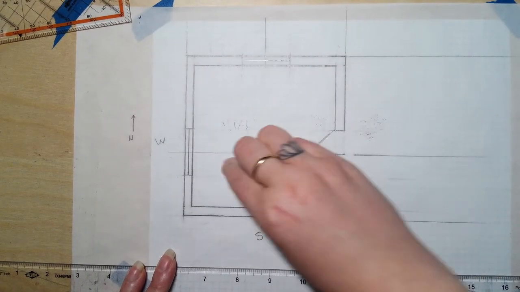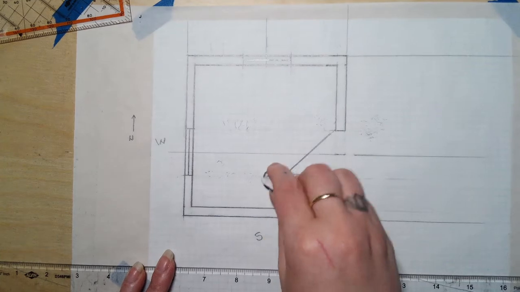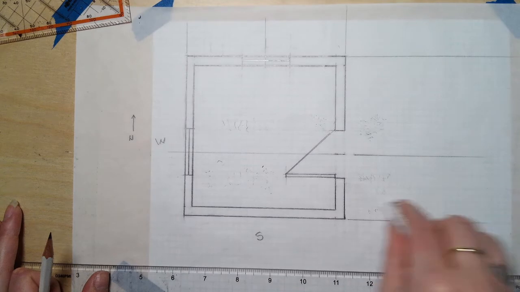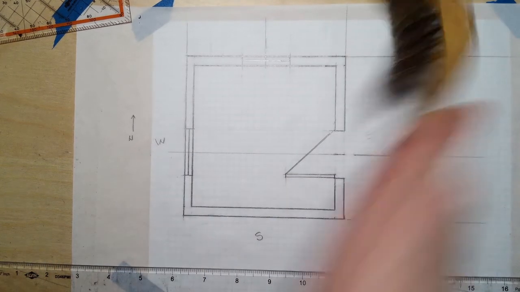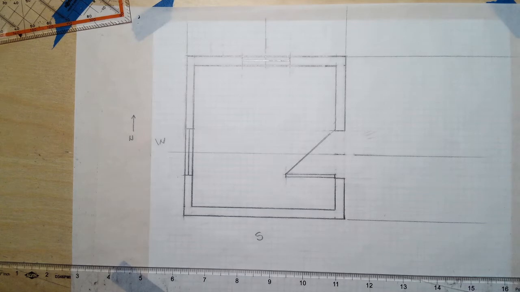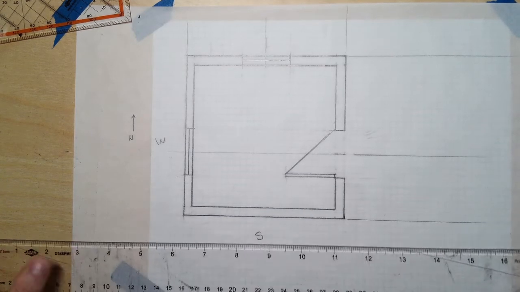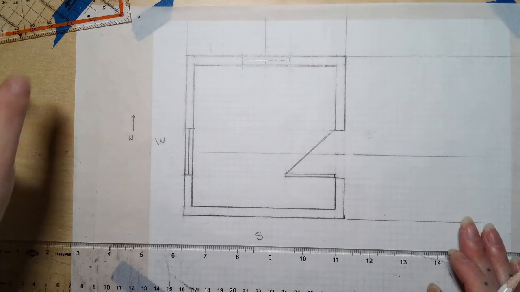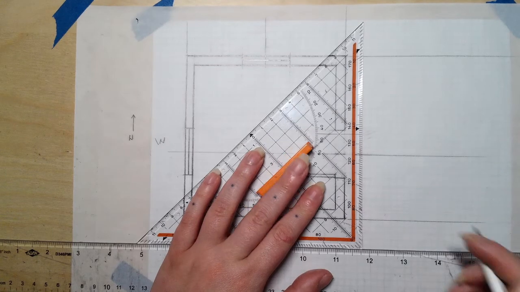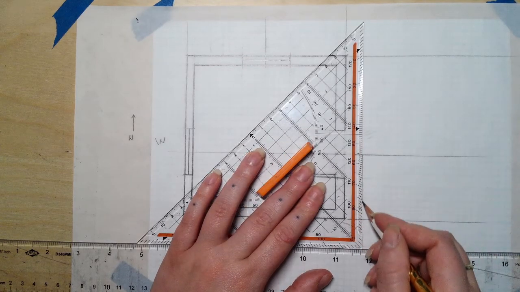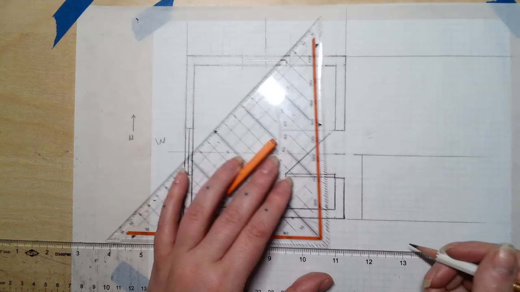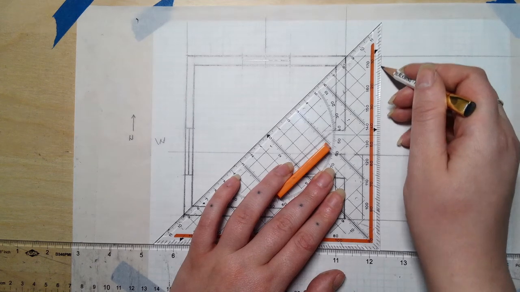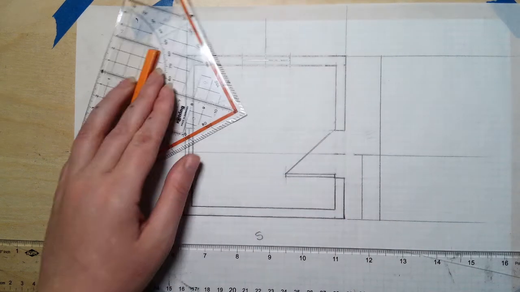And see, this is why I always recommend you do your guides in like an H pencil or very lightly, because they can be kind of a pain to erase, particularly on tracing paper. So for my dimensions, I want to put the smallest dimensions closest to the building itself. So I want the dimension that says how far this is closer, and then I can have a little bit further out the dimension that tells me how wide the building is altogether.